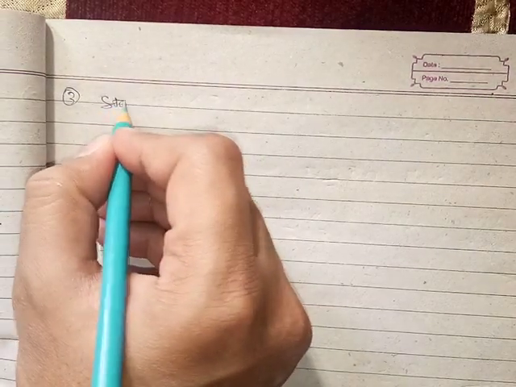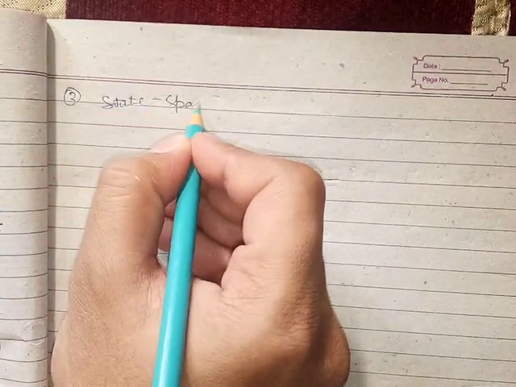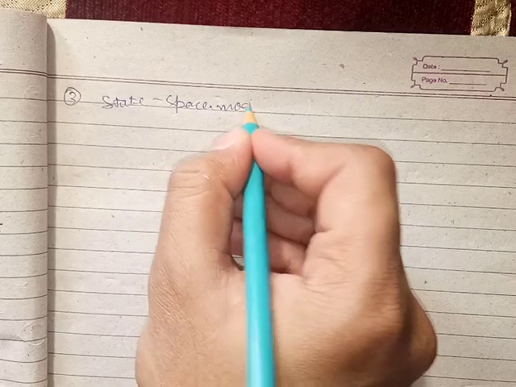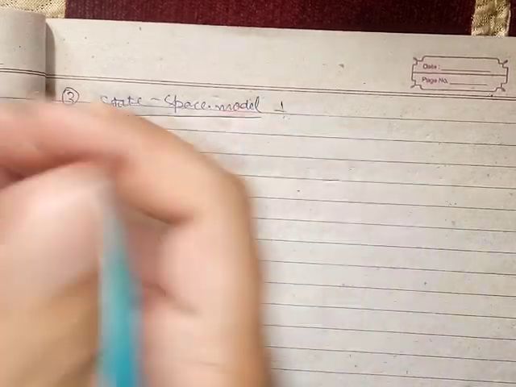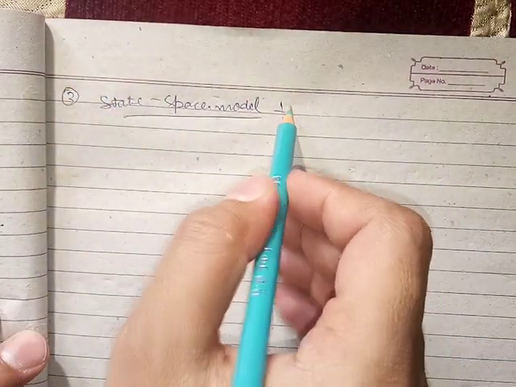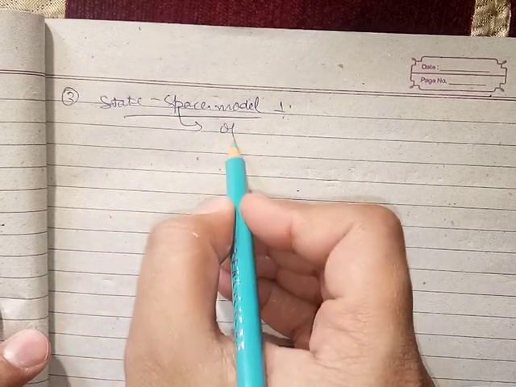The third one, state space model. In the state space model, we have optimal control.